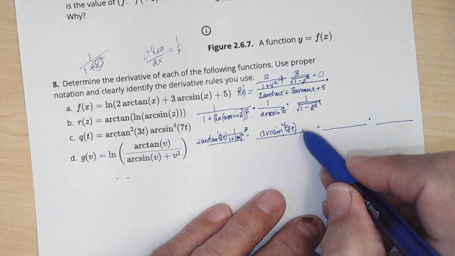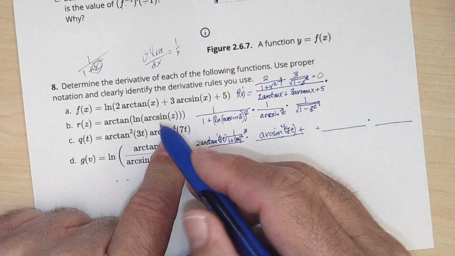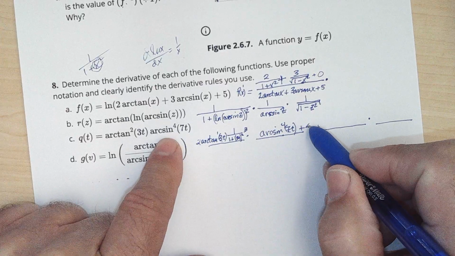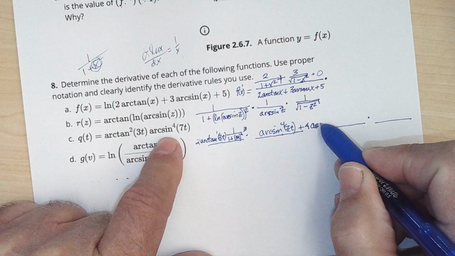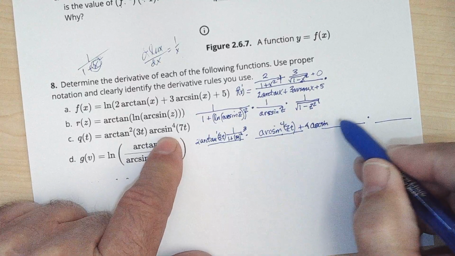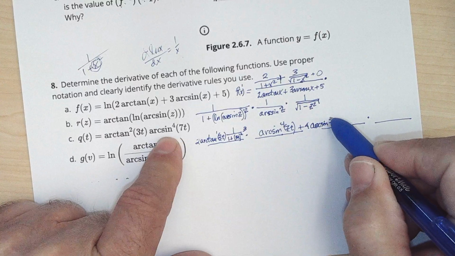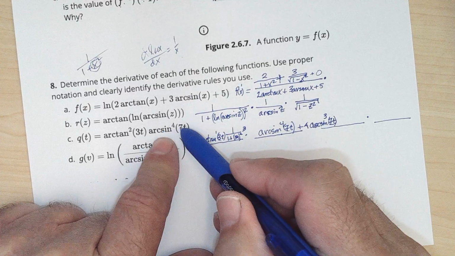Plus, so I'm going to move the plus over here because we're going to have another mess on this one. We have a power rule, something to the 4th. So it's going to be 4 times that something, arcsine of 7t, to 1 less power, to the 3rd. So that's the power rule.